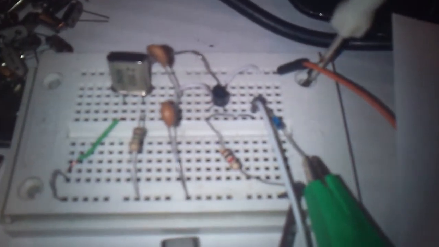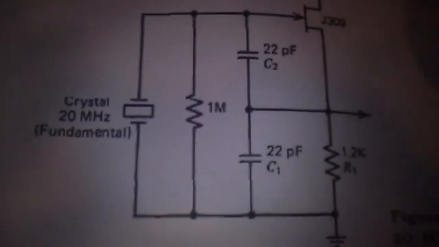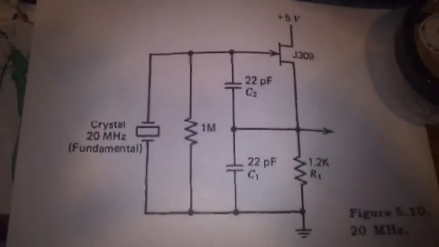As you can see, this is my oscillator crystal based project. Here is the output frequency, 1 megahertz and 999. The crystal is 2 megahertz. This schematic is super simple.